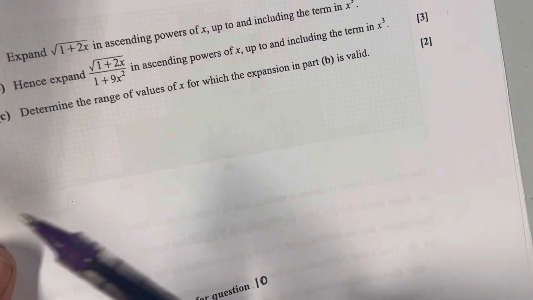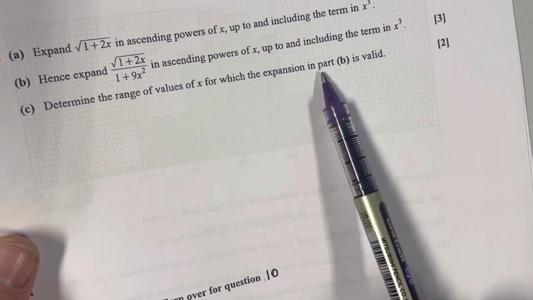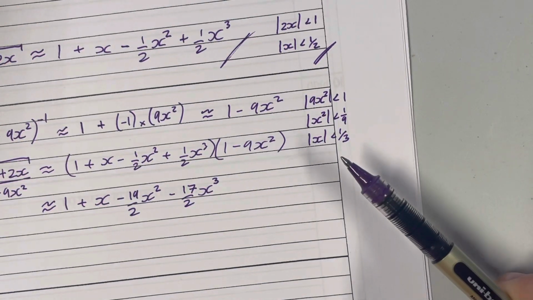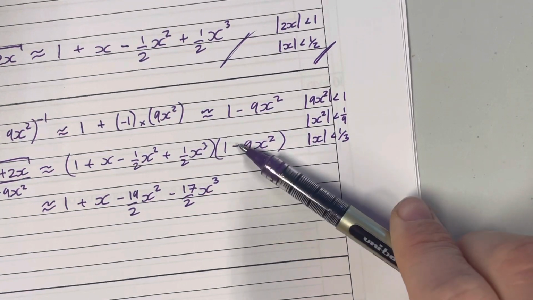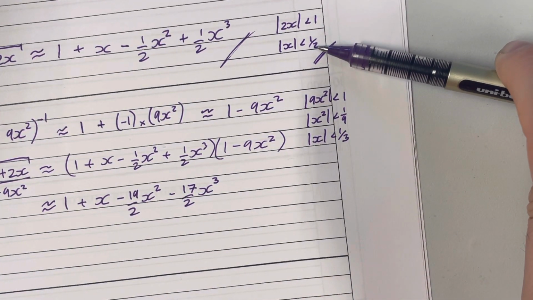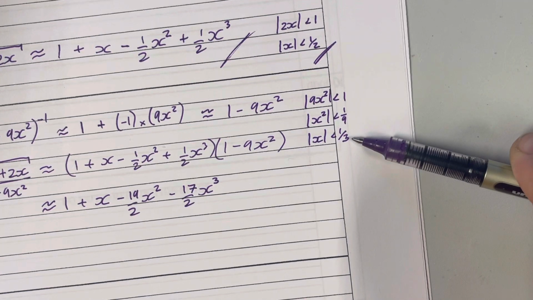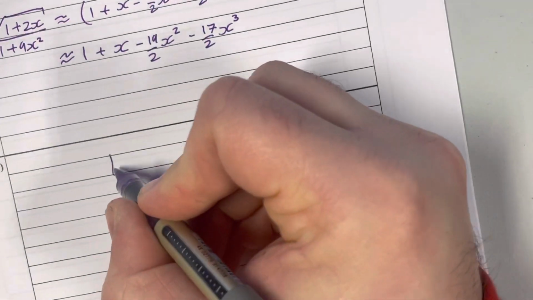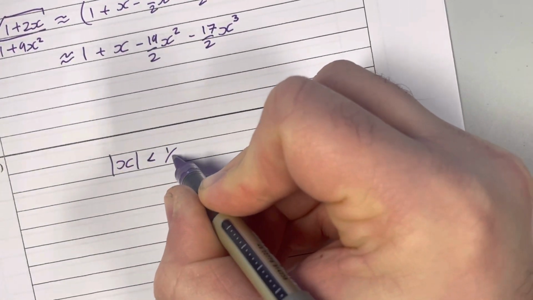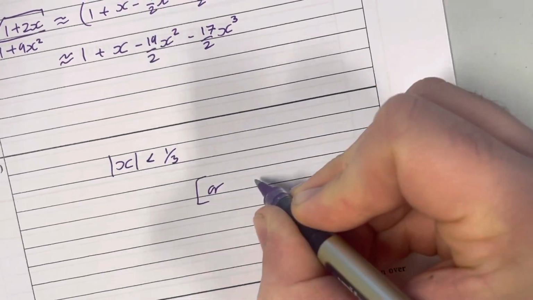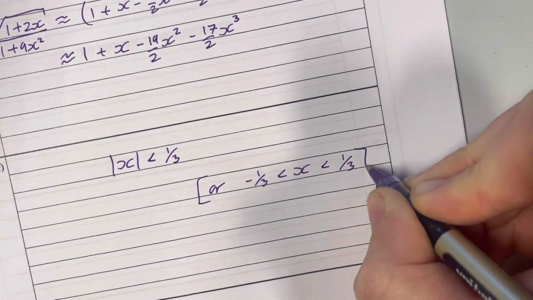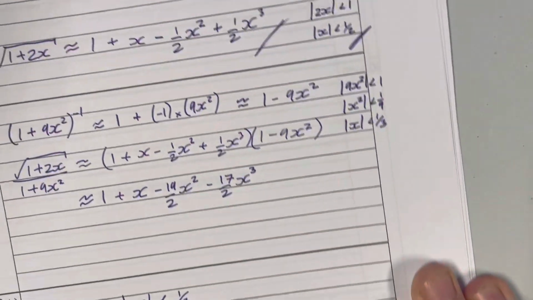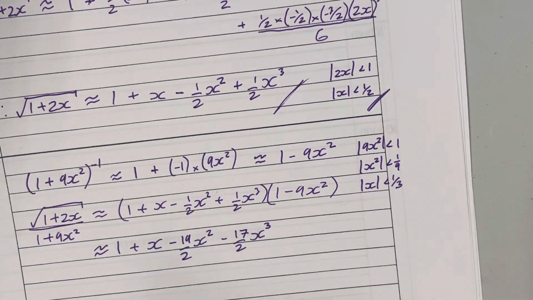Spoilers for part C: determine the range of values of x for which the expansion in part B is valid. Well, we want the one that's more restrictive, because for this expansion to be valid, both of these have to be valid. This one is only valid between minus a half and a half, and this one is only valid between minus a third and a third, so the more restrictive is this one. So it's only valid for modulus of x less than a third, or if you like, minus a third is strictly less than x, which is strictly less than a third.